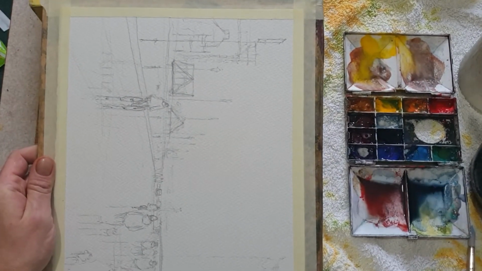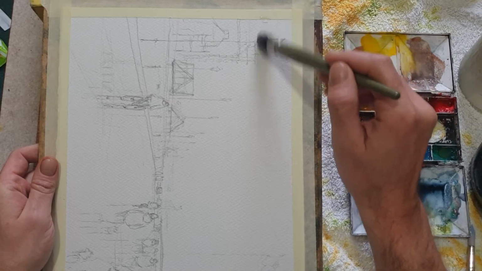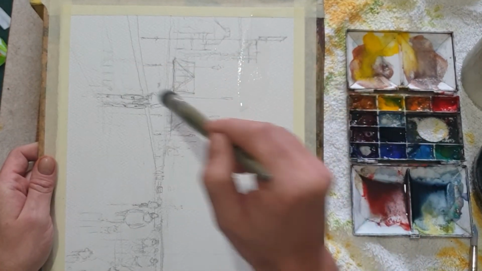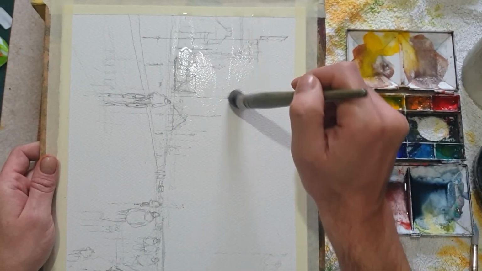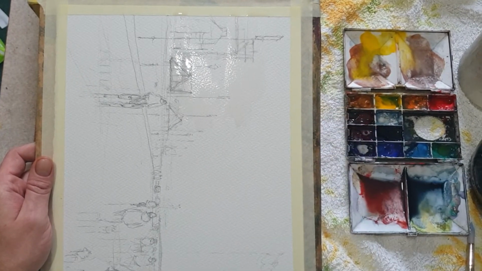I'll turn the painting on its side, and I want a feeling of white here because I'm going to get a feeling of white there anyway, so we'll just leave that bit of white there.